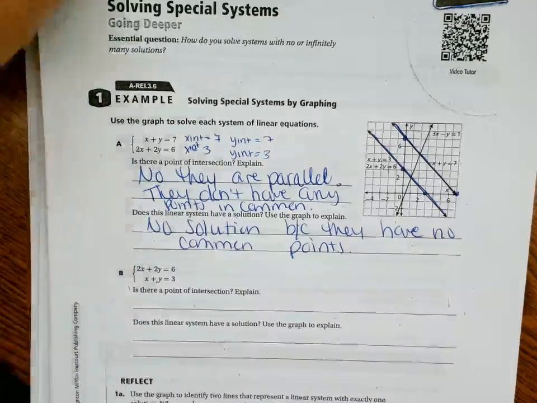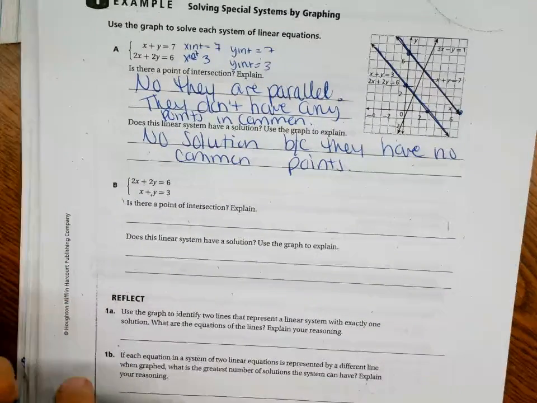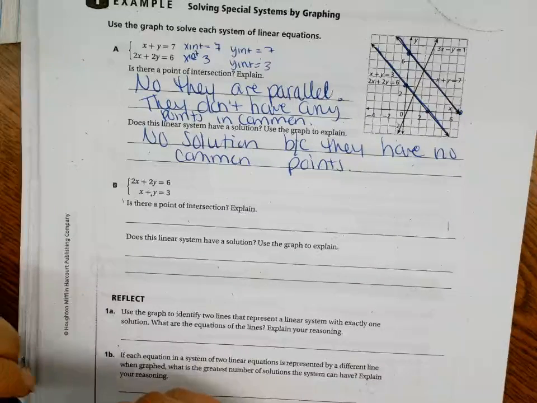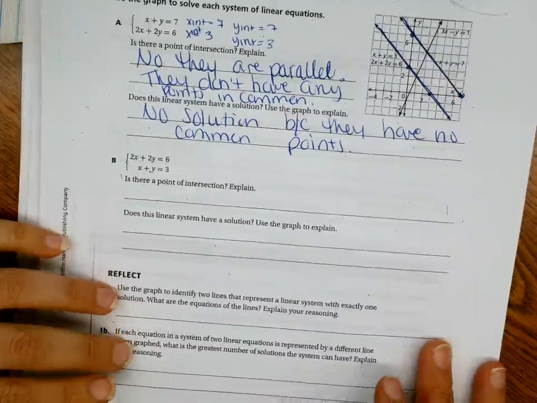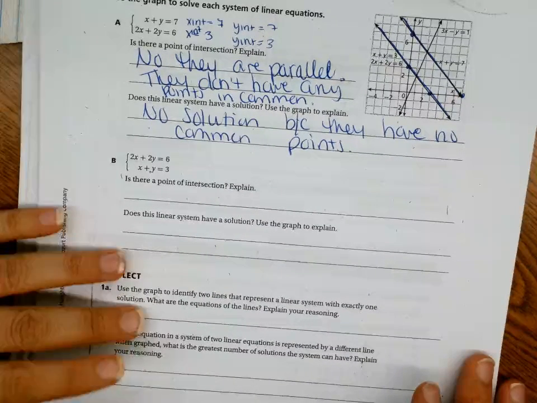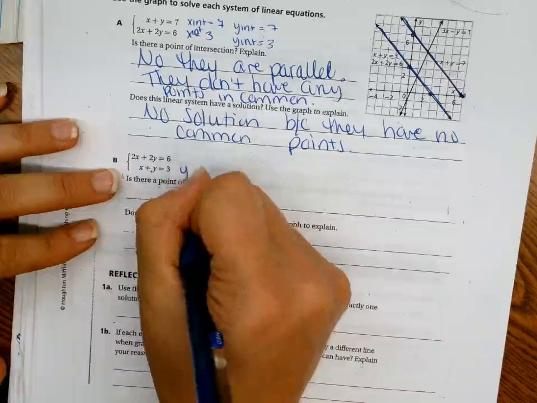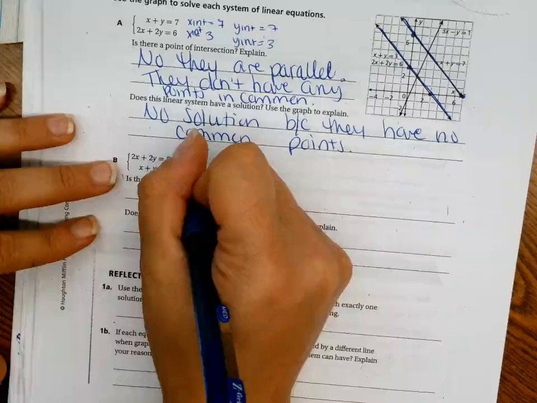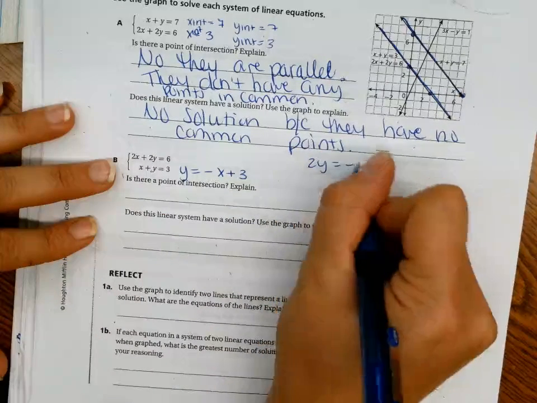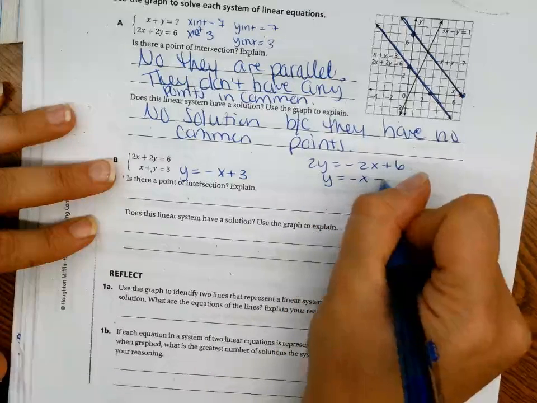All right, so let's look at the next one. Is there a point of intersection? Explain. All right, so for this one, you can graph it, right? Or instead of graphing this, what if I put them into y equals mx plus b to look at their slopes? To me, my brain works off of slopes, right? So this would be y equals negative x plus 3. And this one up here would be 2y equals negative 2x plus 6. Divide by 2 everywhere. y equals negative x plus 3.